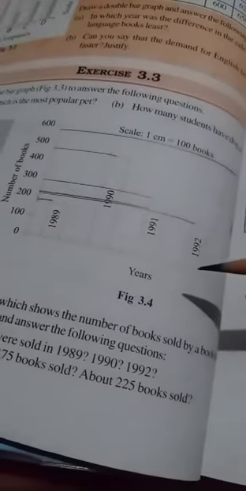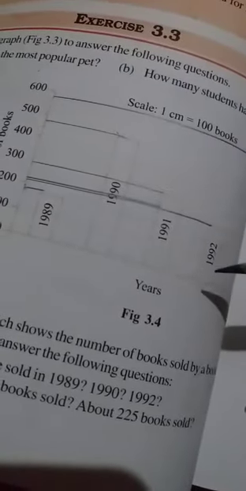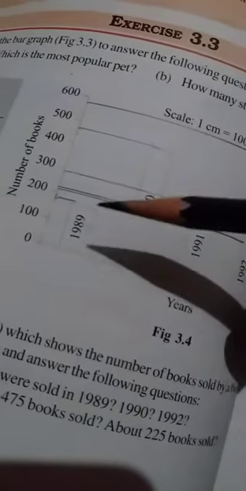And similarly, the next is the year 1992. The number of books sold in the year 1992: this bar represents the number of books sold in the year 1992. Therefore, the number of books sold in the year 1992 is about 225.